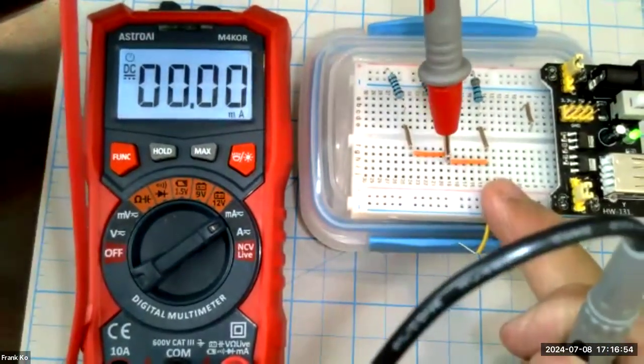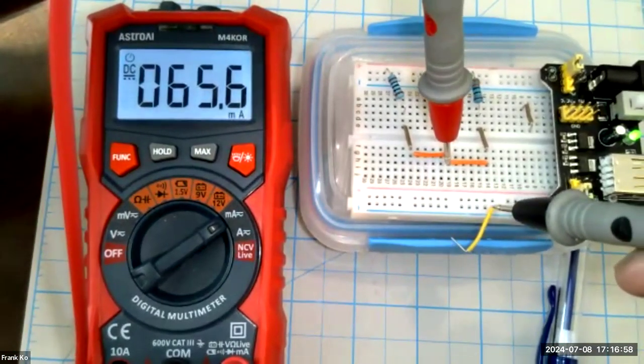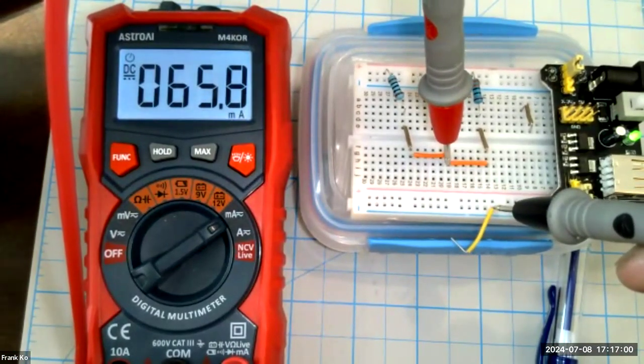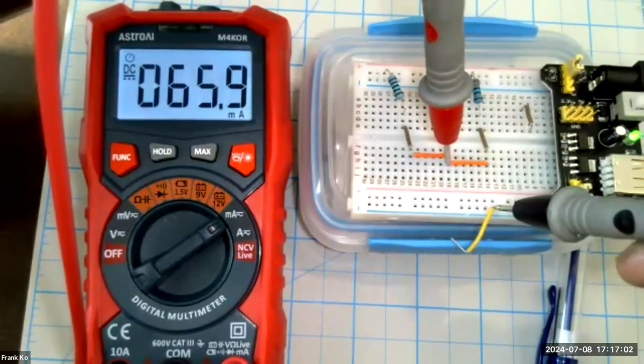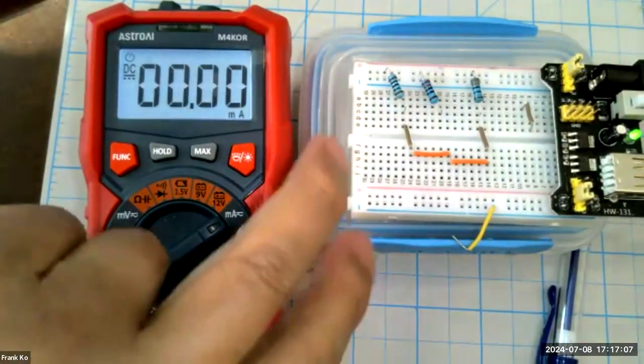Let's go ahead and make the measurement from here to here. Is that close to 65.16? Not bad at all. We got 65.8 milliamps. We're dancing the happy dance so far.